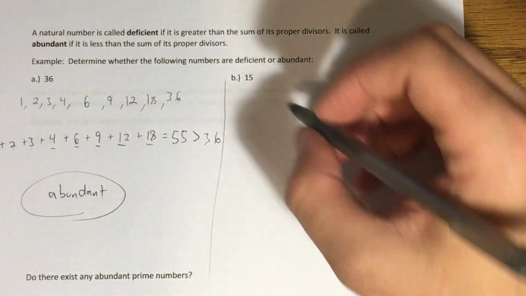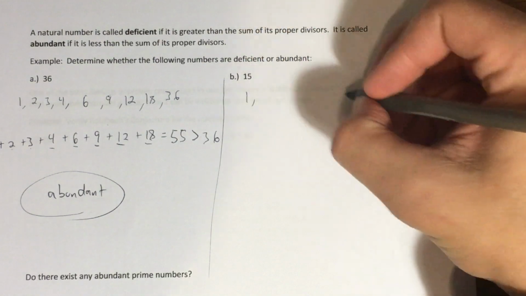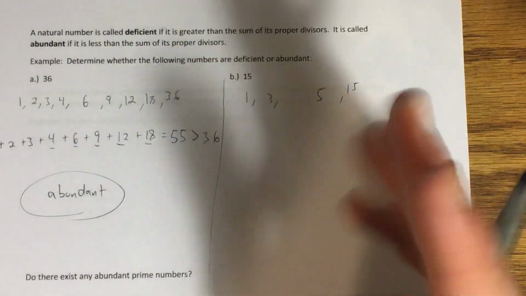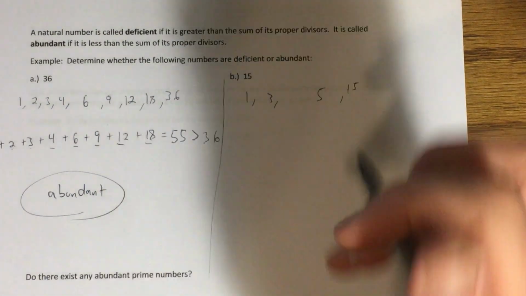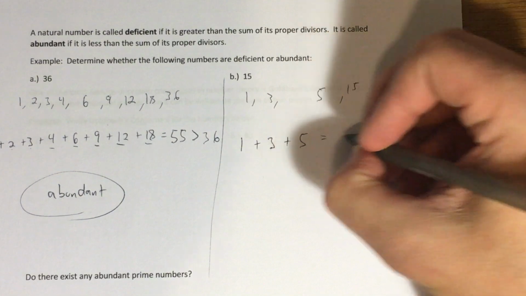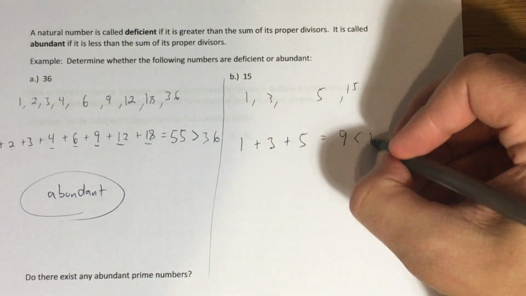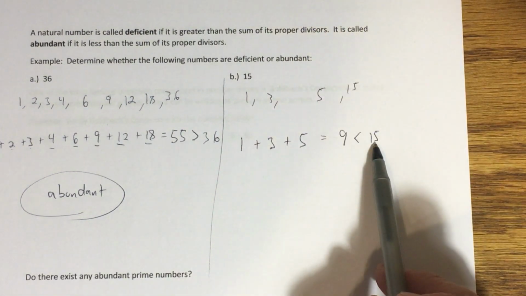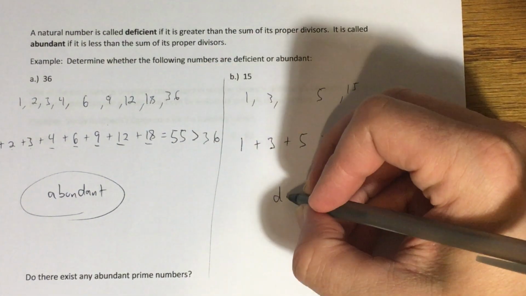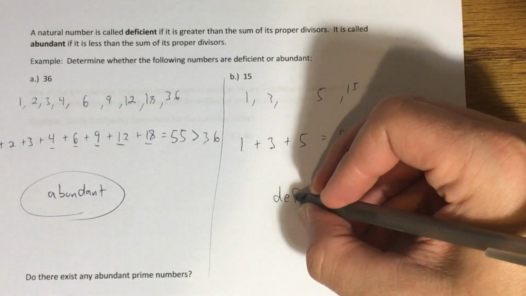15, let's check on that. What are the divisors of 15? 1 and 15, 3 and 5. That's it. That's all that it has. So let's add up its proper divisors. 1 plus 3 plus 5, that's 9, which is less than 15. Or said differently, 15 is greater than the sum of its divisors. That's what we call a deficient number.